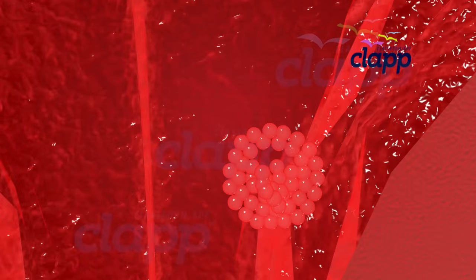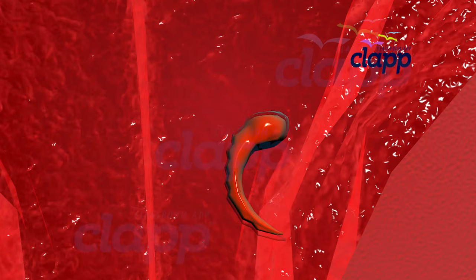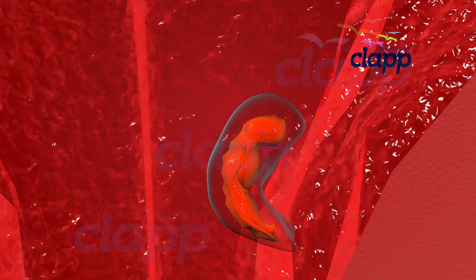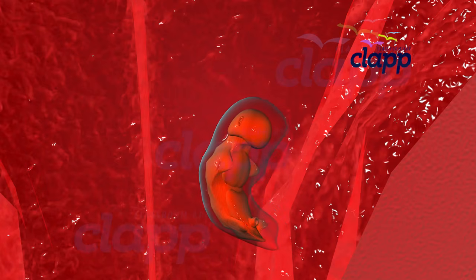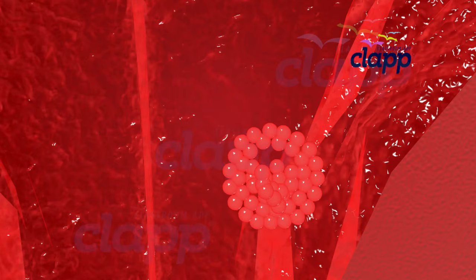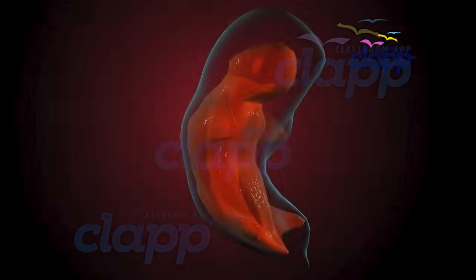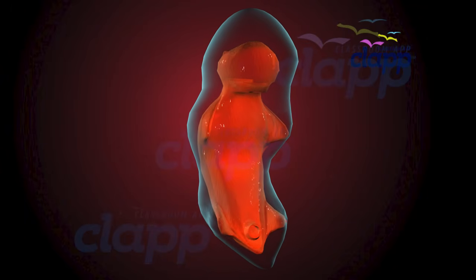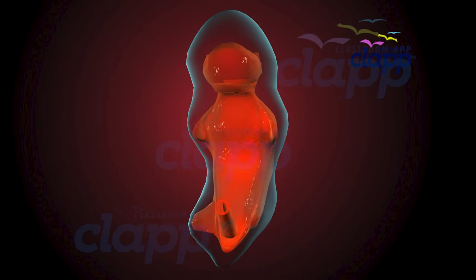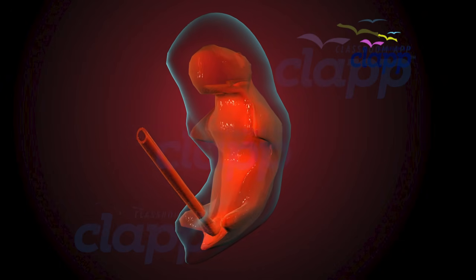Here, it begins to receive nourishment from the mother's body and continues to grow and develop. Over the next few weeks, the embryo undergoes rapid development, transforming from a cluster of cells into a recognizable human form. This is called the embryonic stage. During the embryonic stage, which spans from week 3 to week 8, the blastocyst transforms into a complex structure with 3 primary layers, the ectoderm, mesoderm, and endoderm, which give rise to all the organs and tissues of the developing baby. Over the subsequent weeks, these layers give rise to the foundation of the baby's body.